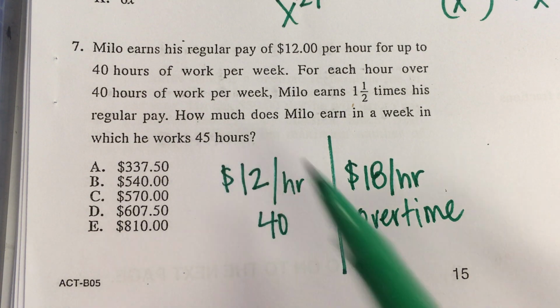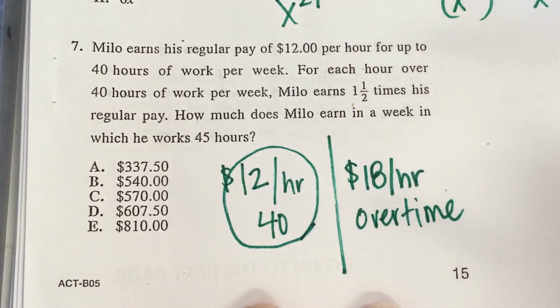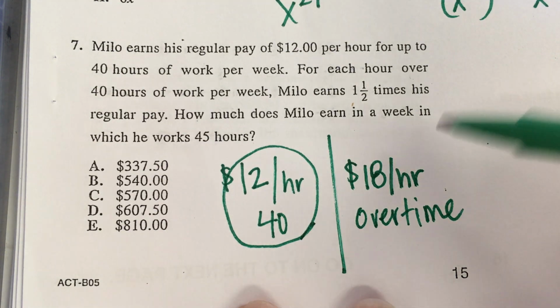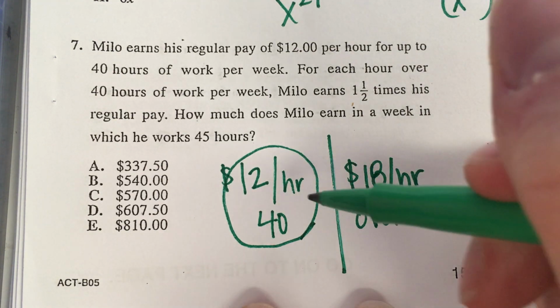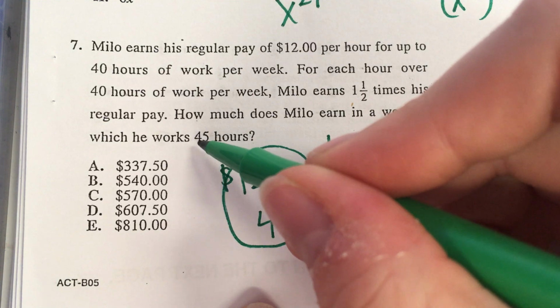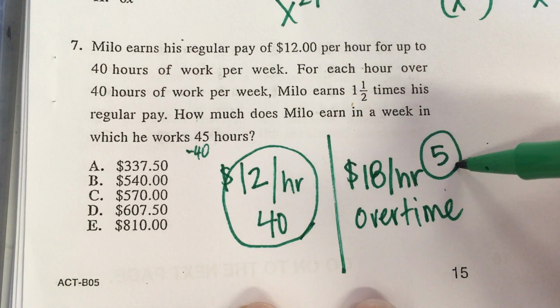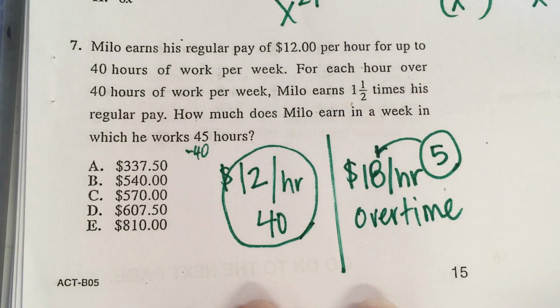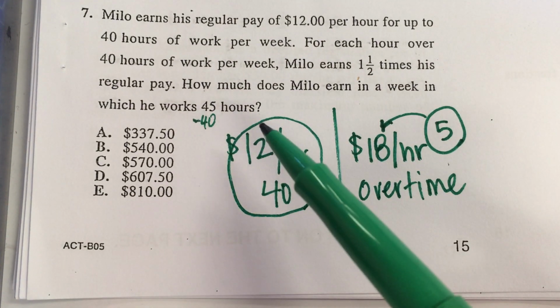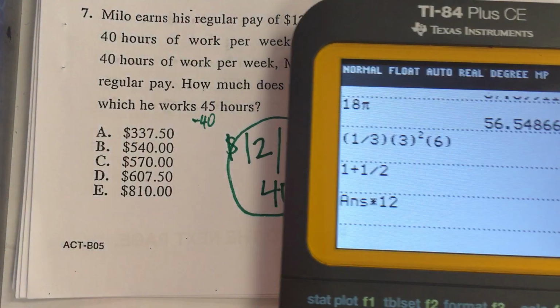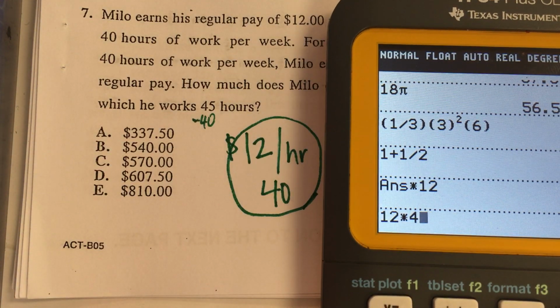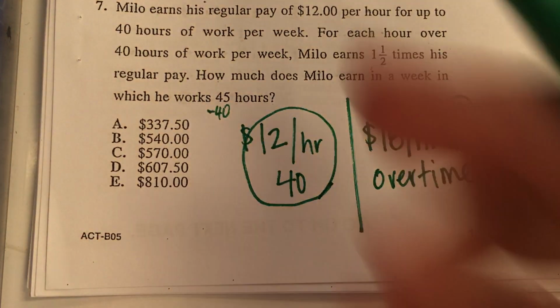So for 45 hours, he's going to work 40 hours for $12. And then I need to know how much overtime he's going to make. And if he's already working 40, we subtract that from 45, then we would get he's going to work 5 hours of overtime at $18 an hour. So if I want to know how much he's going to make regular pay, I would do 12 times 40. 12 times 40 is 480.